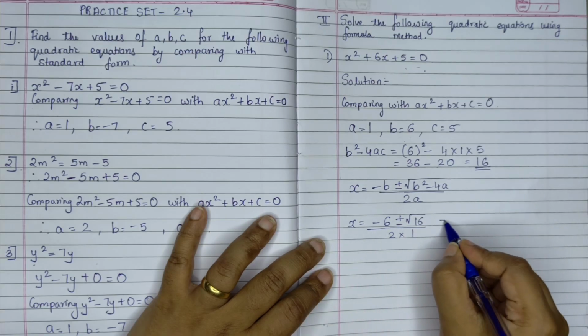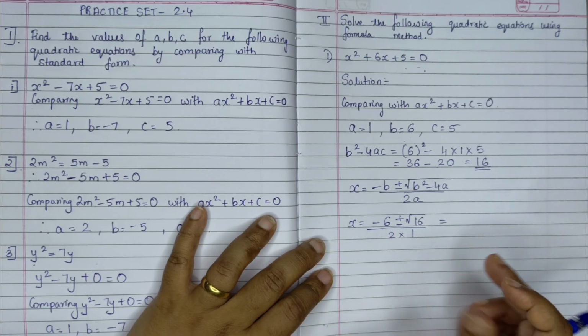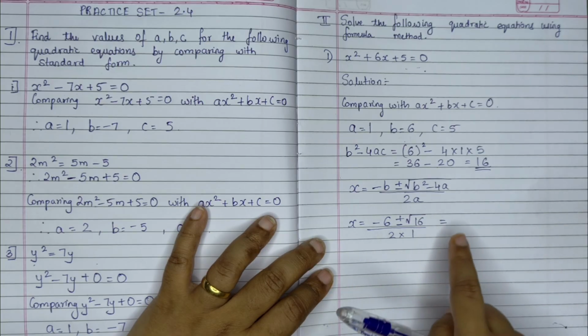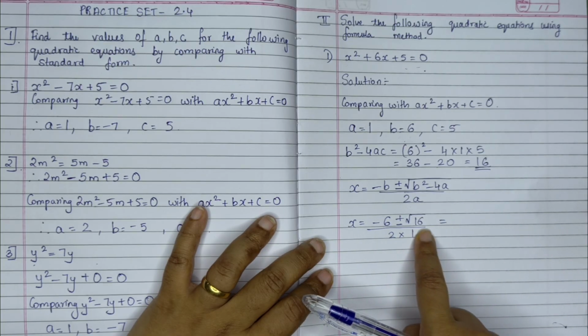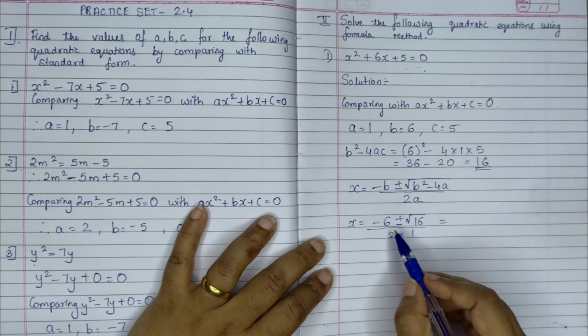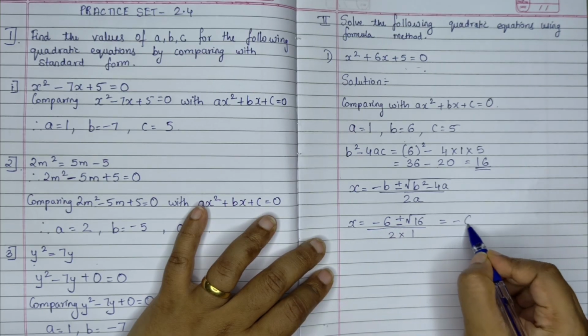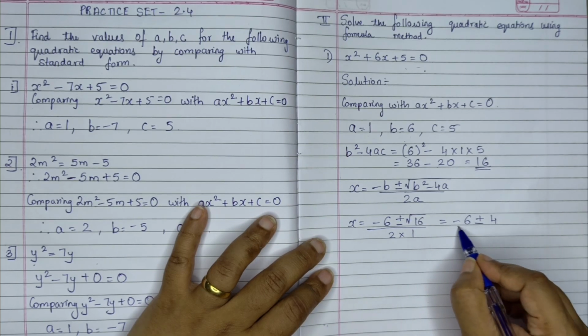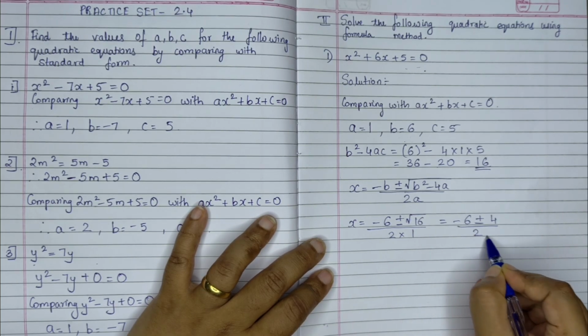Okay. So when you solve this, I'll do it over here only on the right hand side. Minus 6 we will keep it as it is. Now see here, if we know the square root of 16, so the square root symbol will come out. Understood? So x is equal to minus 6, plus minus sign will be as it is, square root of 16 is 4 upon 2 1s are 2.